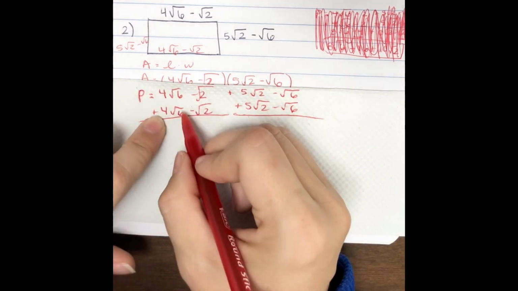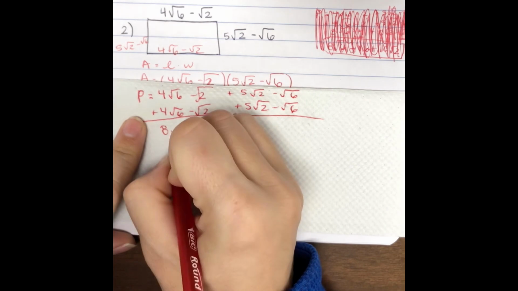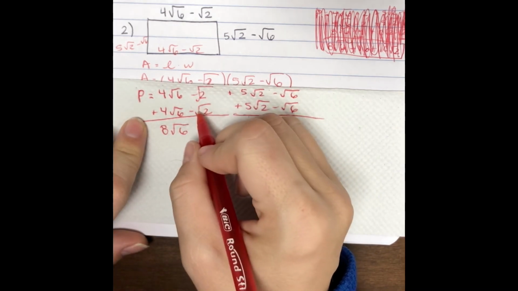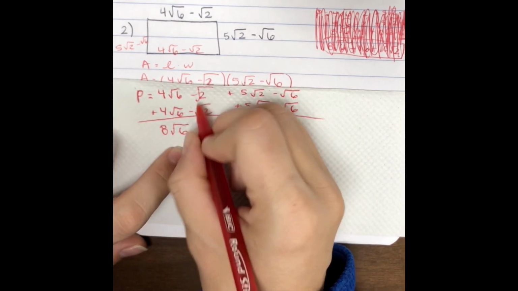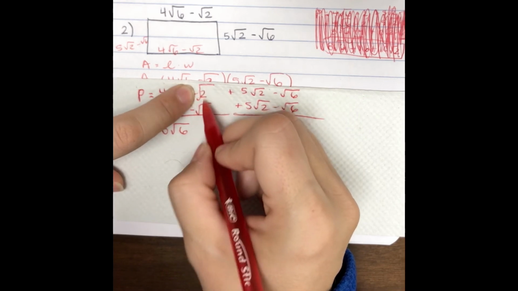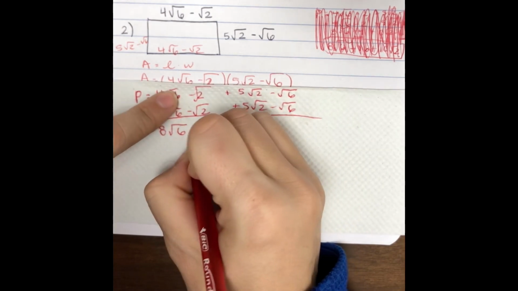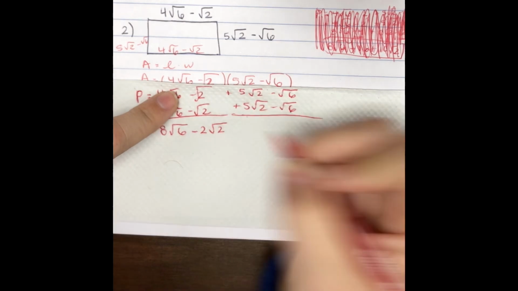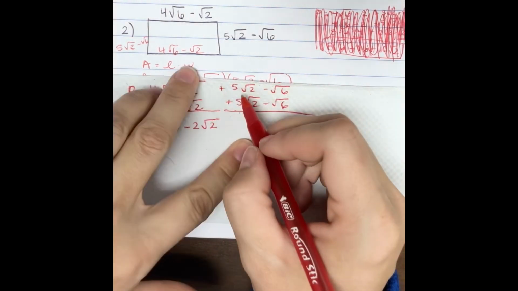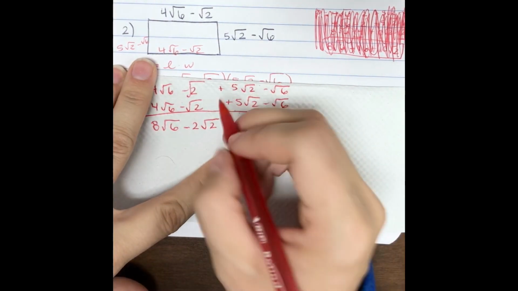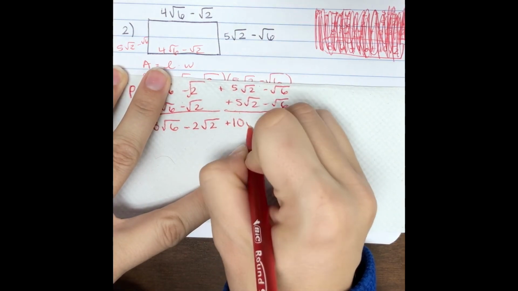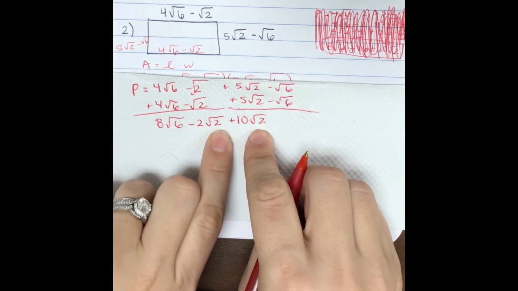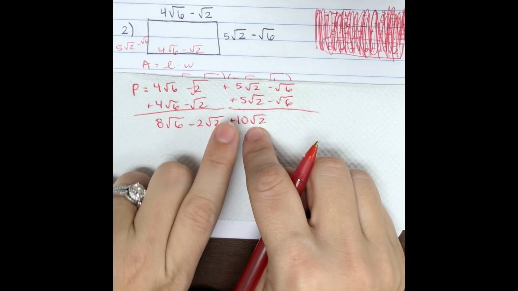So 4 square root of 6 plus 4 square root of 6 would give me 8 square roots of 6. Negative square root of 2 minus the square root of 2. You have a negative one of them here and a negative one of them here. That means you have negative 2 of them. Okay. And then we get 5 square root of 2 plus 5 square root of 2, so we get plus 10 square root of 2. You can already see that I have like radicals right here.